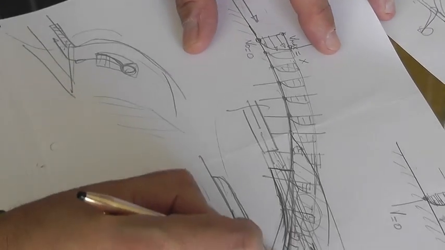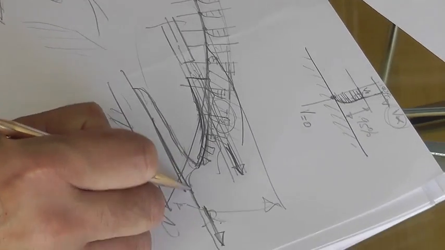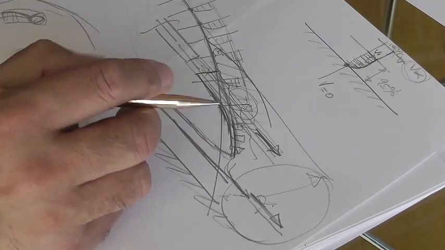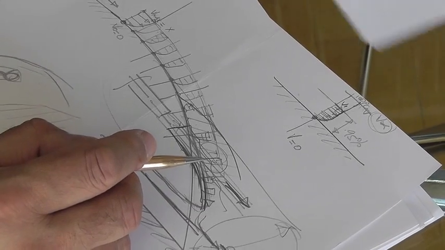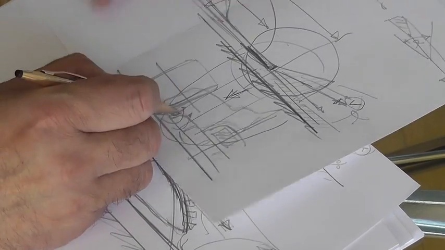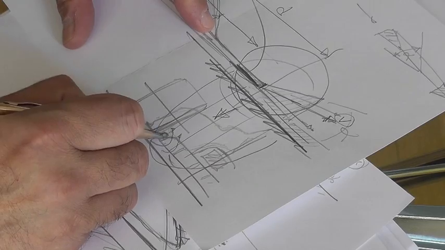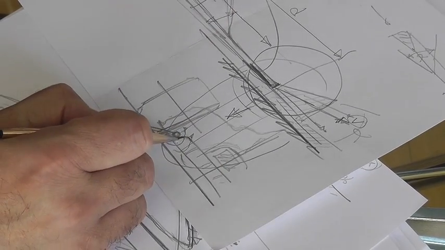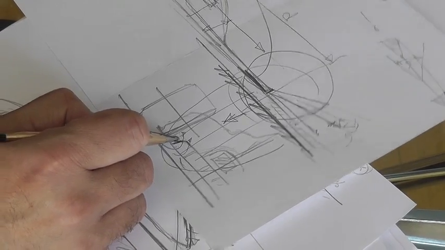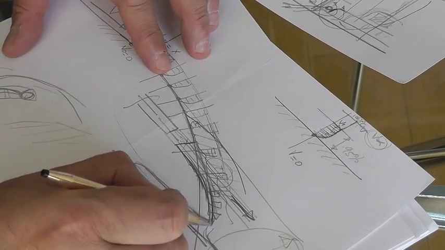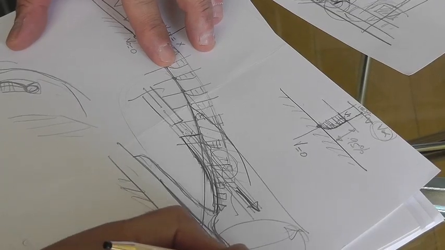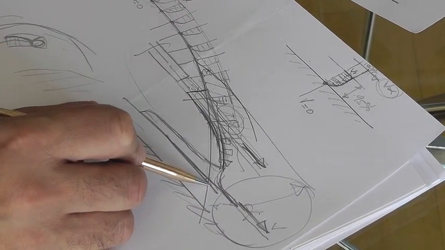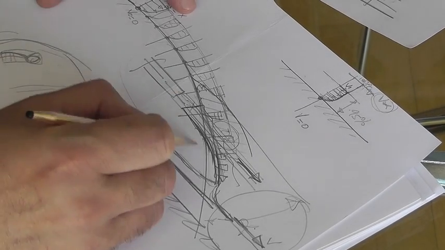And then the flow will be going like this, will be going here, and will be going exactly between the wheel and the side wall of the diffuser, then reproducing exactly the same flow circulation without a pipe. And that is the Coanda effect.